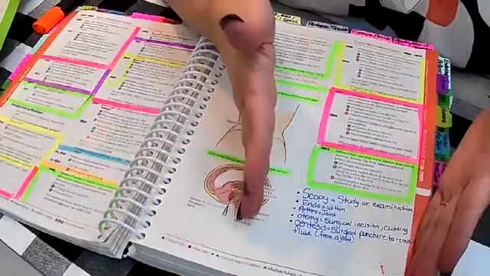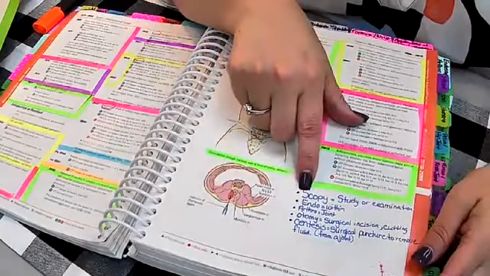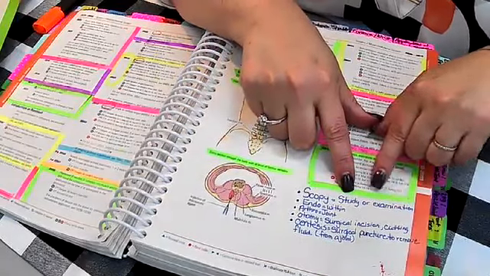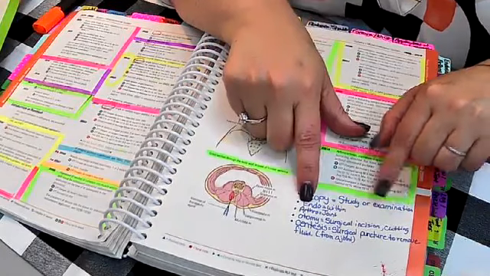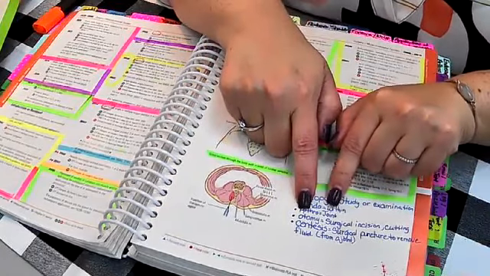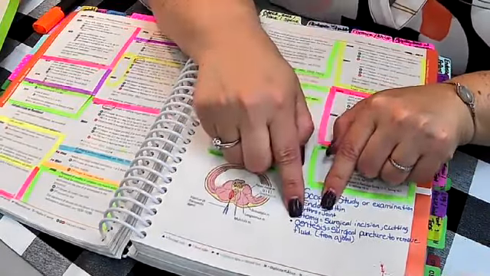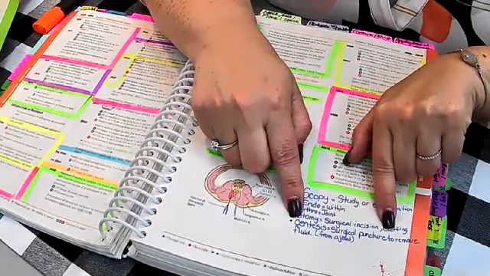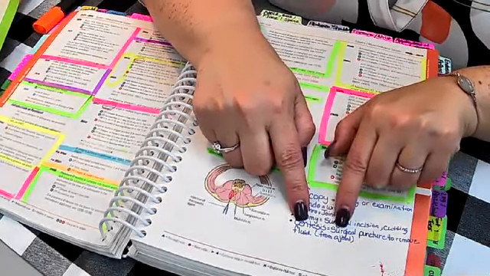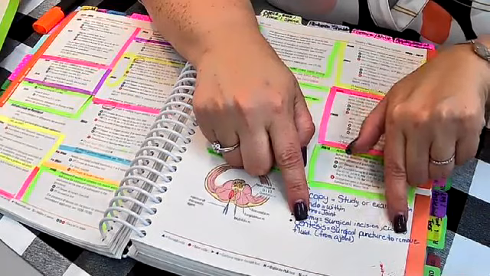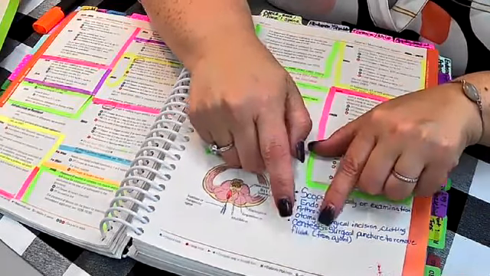But I want to talk about the medical terms I've written here. I've written scopy equals study or examination. Endo means within. Arthro means joint. Otomy means surgical incision or cutting. Centesis is surgical puncture or removal of fluid.